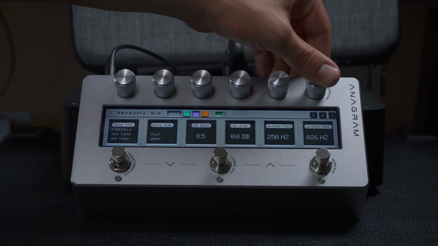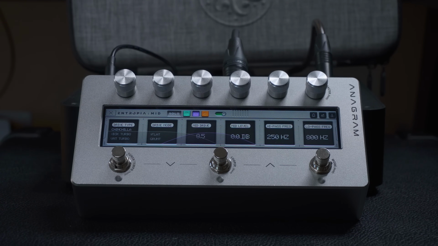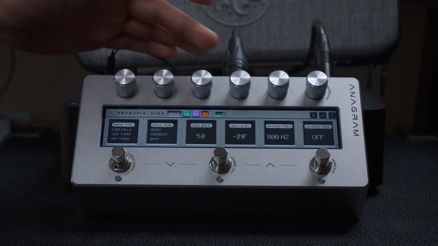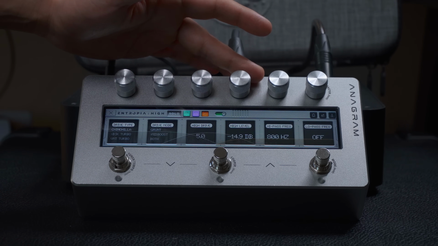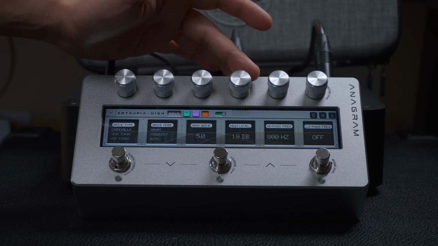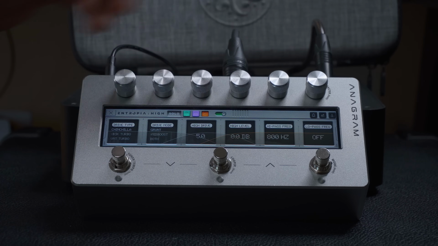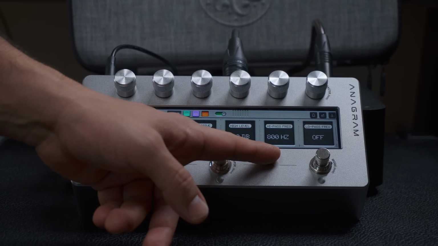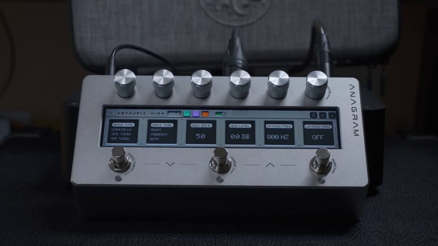Now I'm going to set this to default, which is 250 to 800 Hz, and then turn back on the high band. I'm going to pull that up slowly. And here we're distorting from 800 Hz, so right where the midband stops, all the way up to 20,000.